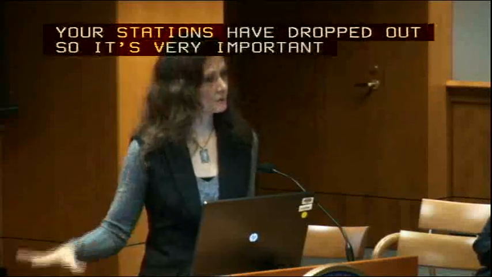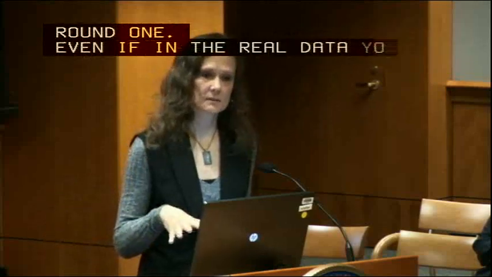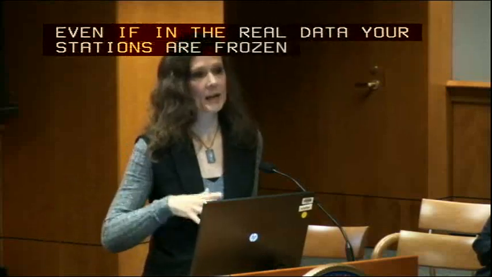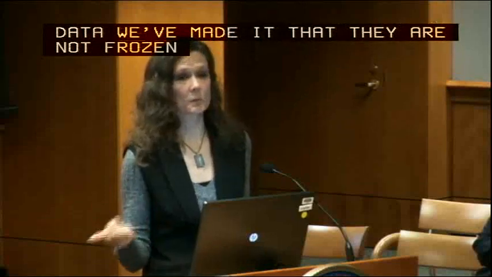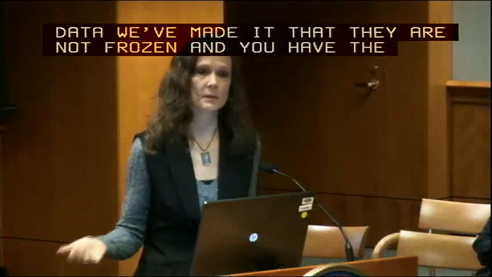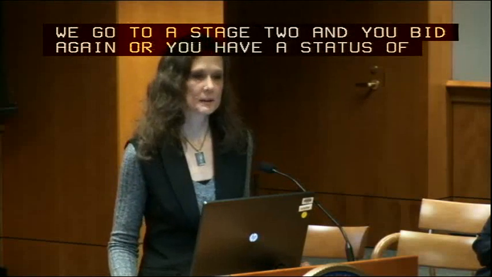Even if in the real data your stations are frozen, in the mock data we've made it so that your stations are not frozen and you have the opportunity to practice bidding, which is good practice in the event we go to a stage 2 when you become bidding again, or you have a status of bidding. So it's good practice for everybody. Everybody will have the opportunity to practice. Please come to the mock auction.